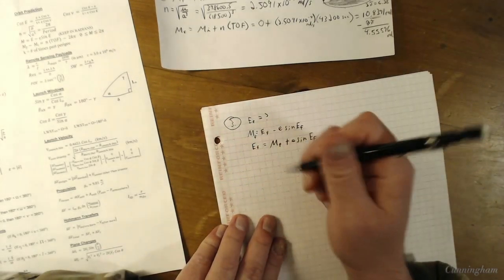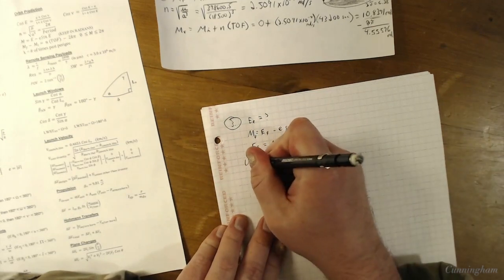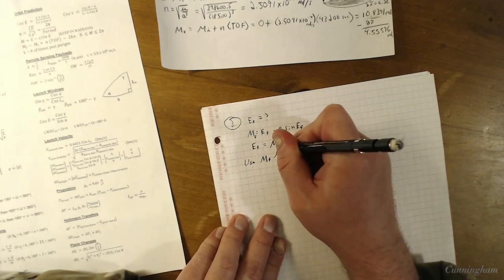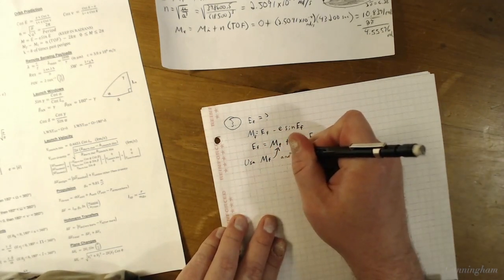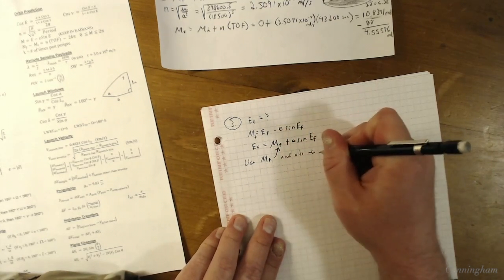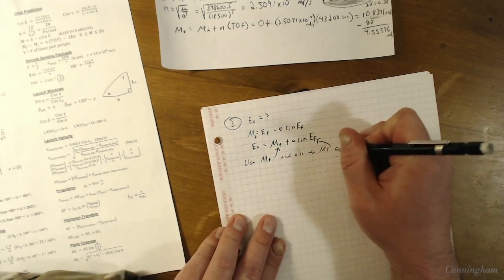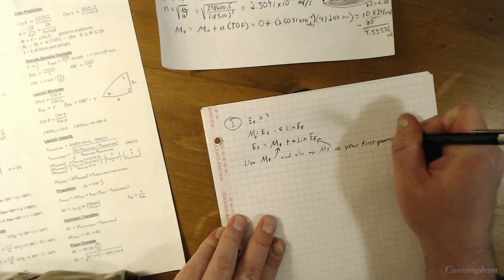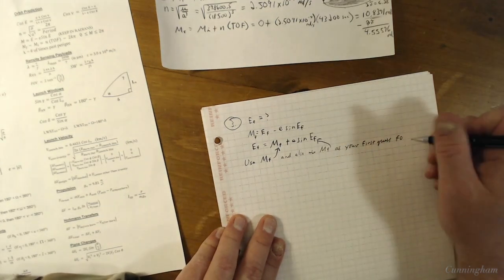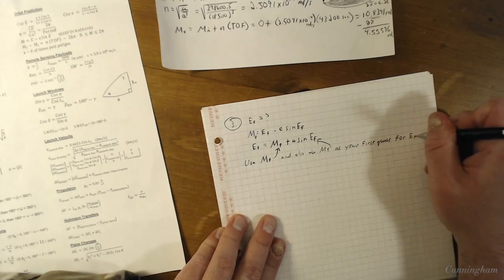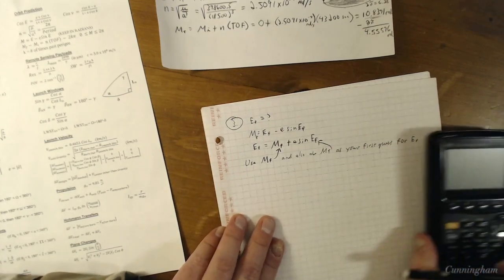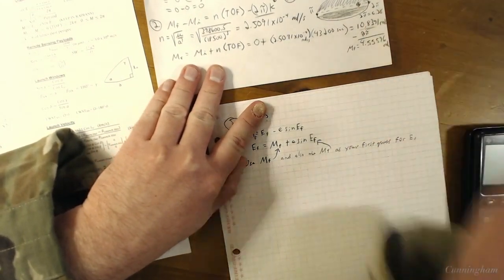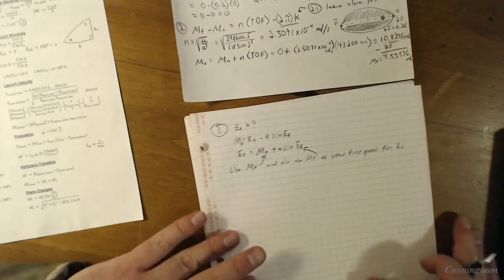So first thing you're going to do, you're going to use mean anomaly final right here, and also use mean anomaly final as your first guess for eccentric anomaly final. Here's how this is going to work out. From before, we found that our mean anomaly final was this long 4.55596.